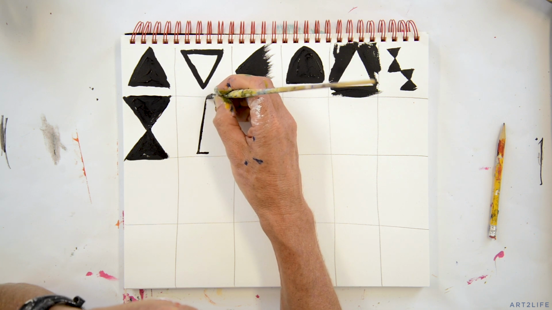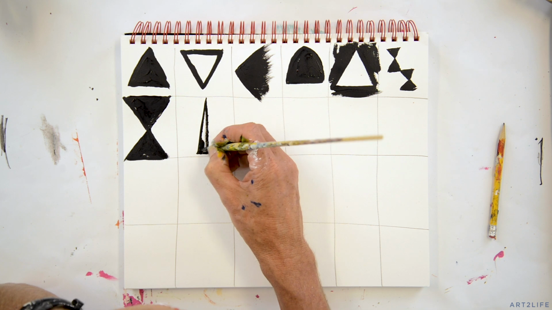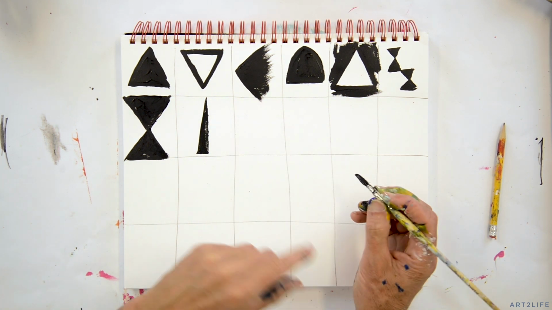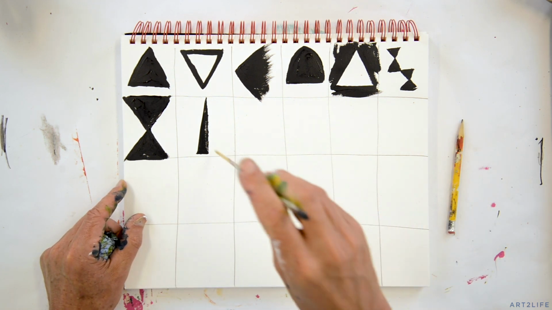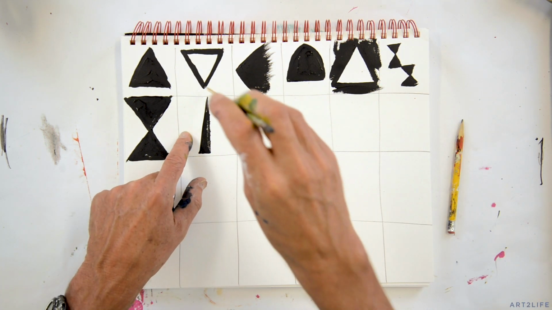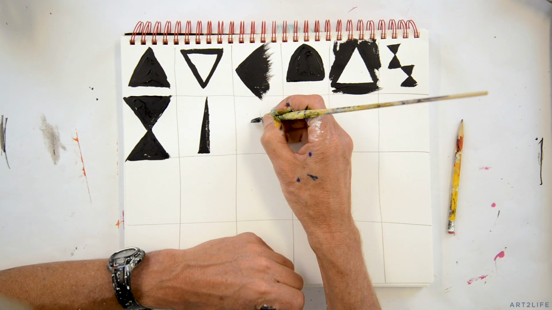And notice how cool they look together. This is not a piece of art really, but if I did a whole painting like this, we can't help notice the differences between things. And if we start changing the colors behind these, it'd be pretty interesting.